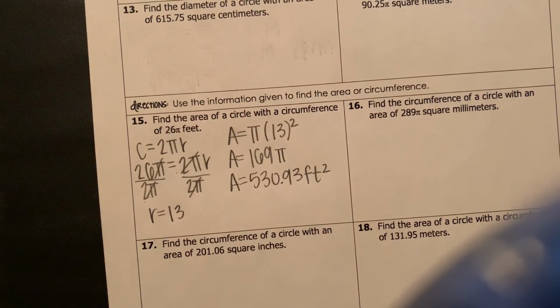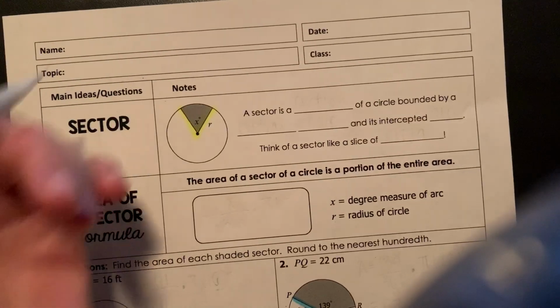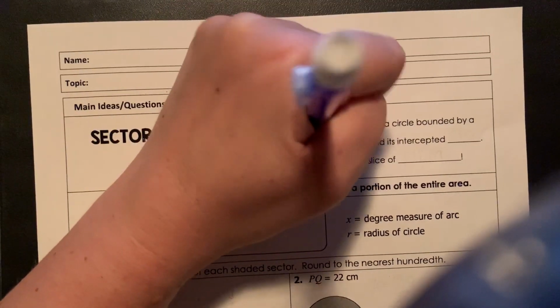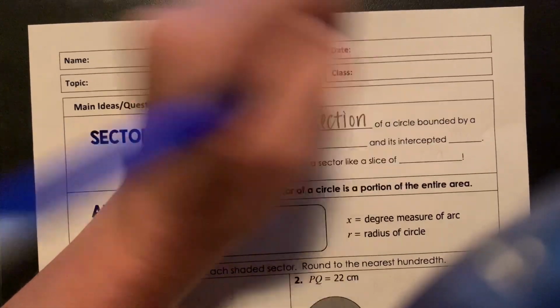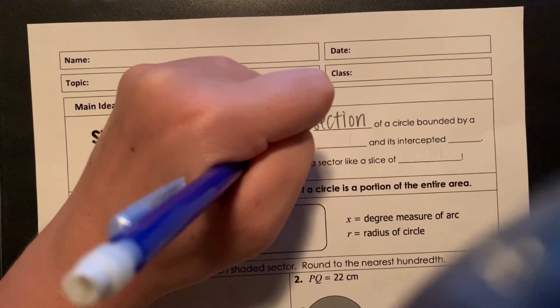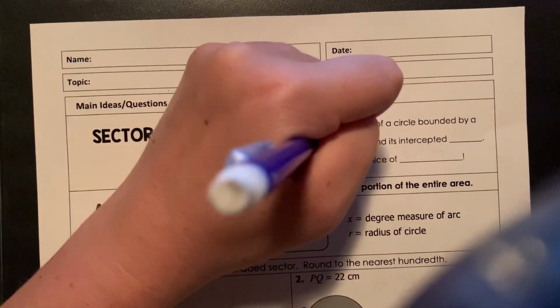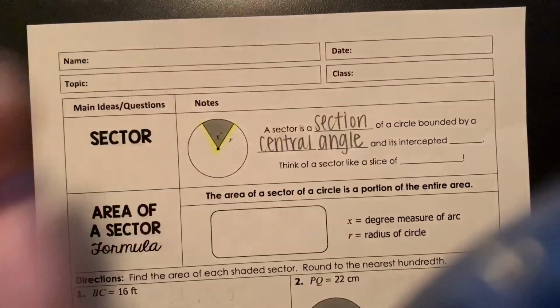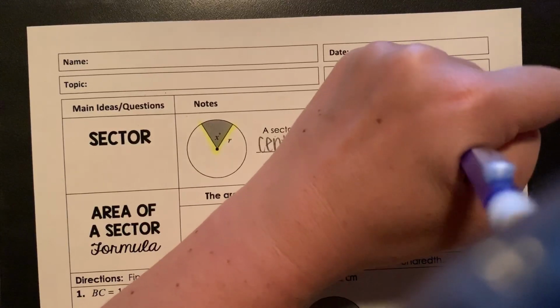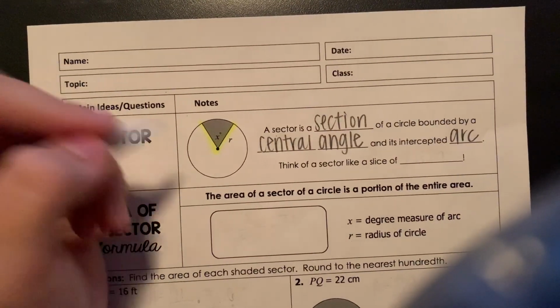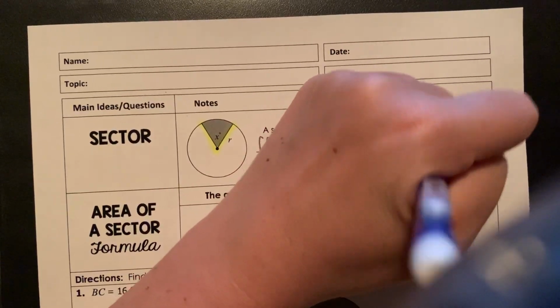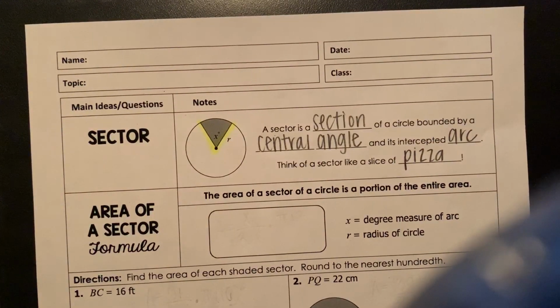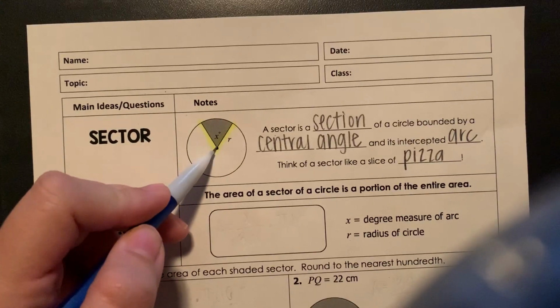Alright, so now that we have reviewed area, we can move on to area of a sector. So when we are talking about area of a sector, a sector is going to be a section of a circle, and it's going to be bounded by a central angle and its intercepted arc. So we can think of a sector like a slice of pizza. All area of a sector is, is really just taking the area of one fraction of the circle.